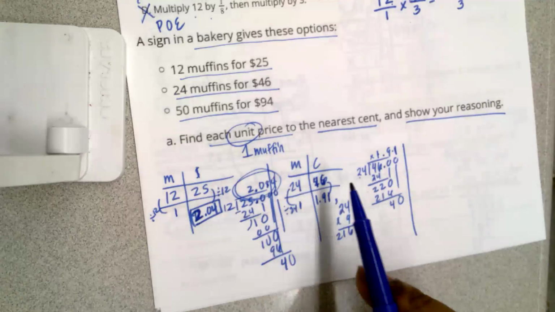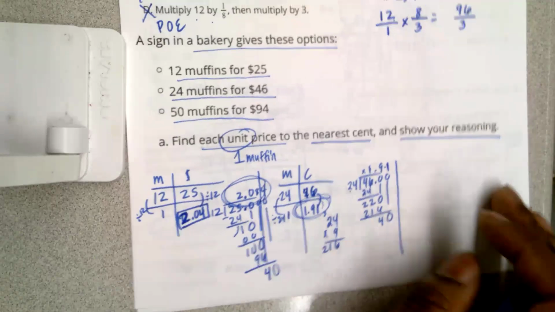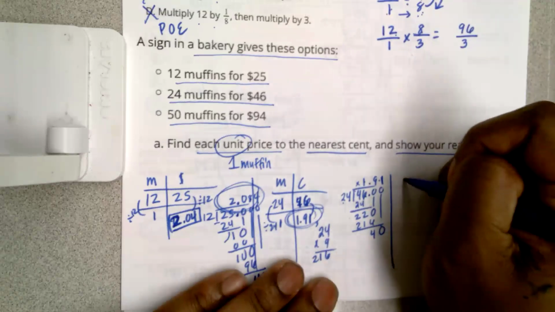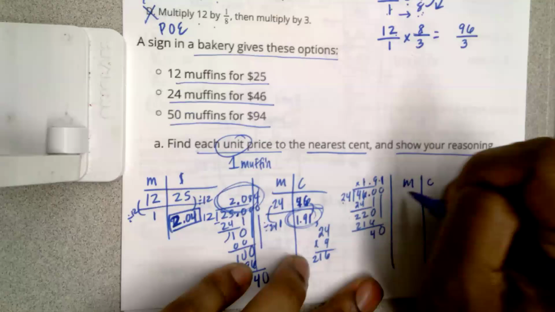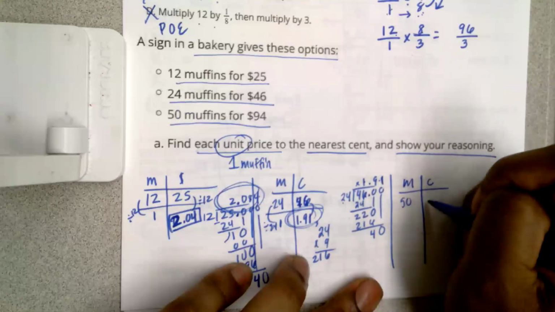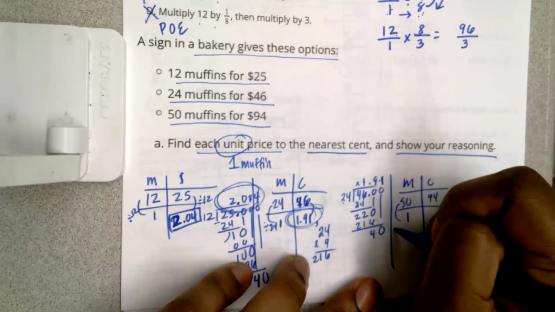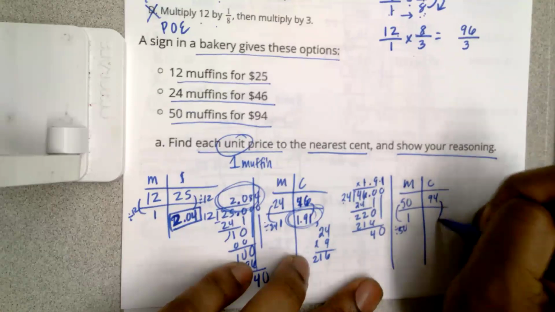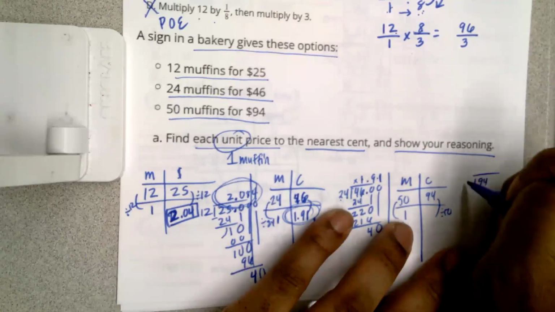If you're getting these right, I'm so proud of you. You are going to crush the MOI. Now let's do the last one, muffins and cost. We know that 50 muffins cost $94. We know we wanted to get to 1, so you have to divide by 50 on both sides. We have 94 divided by 50.